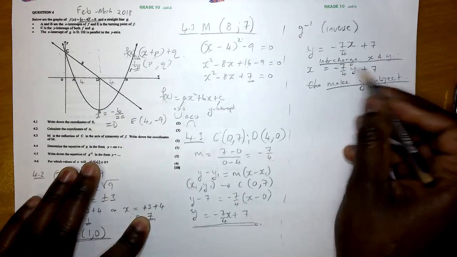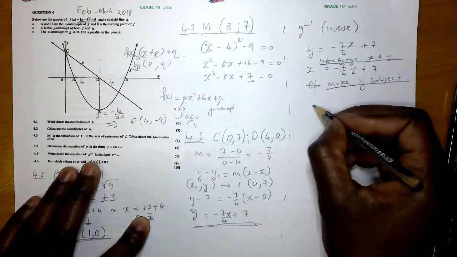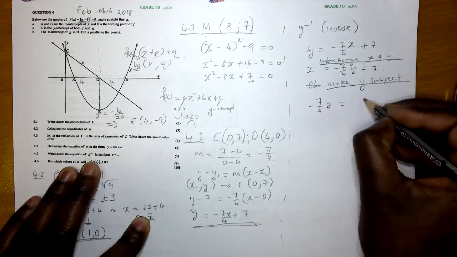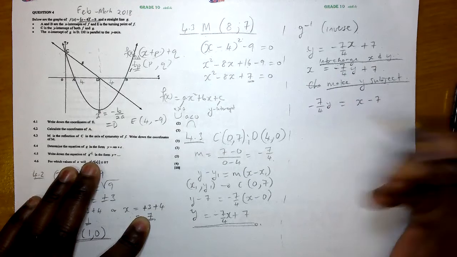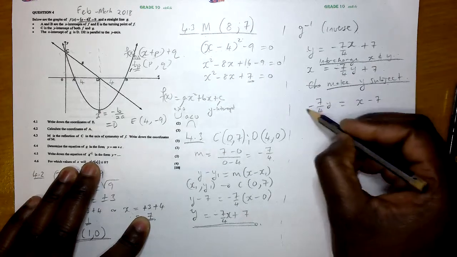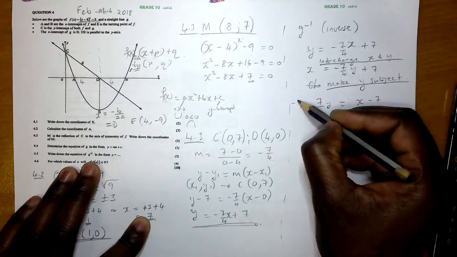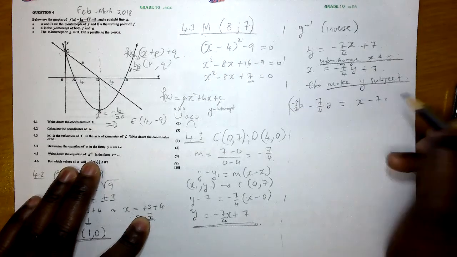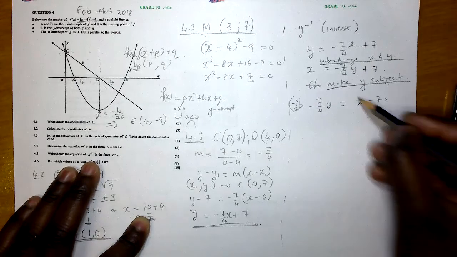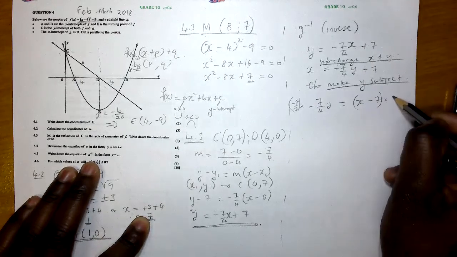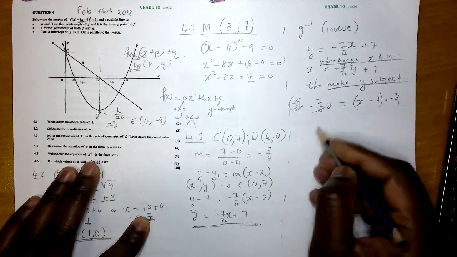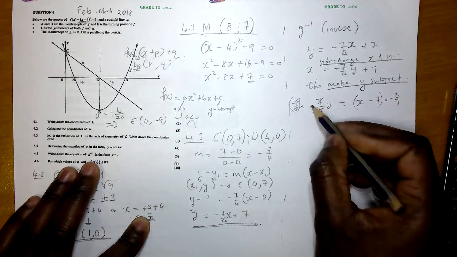Then we take the 7 to this side, we're going to have negative 7 over 4 y is equal to x minus 7. Then we multiply both sides by negative 4 over 7, which is the reciprocal. Here also we're going to multiply throughout by negative 4 over 7. This will cancel, and the negative will cancel as well.